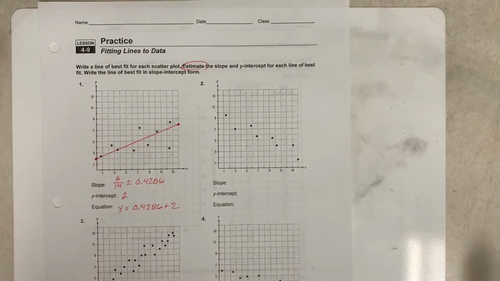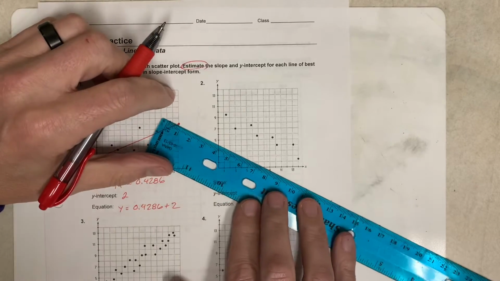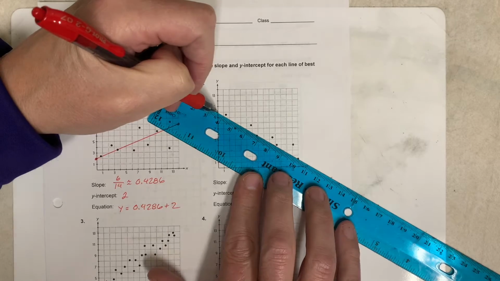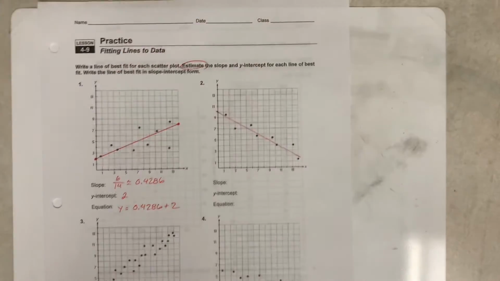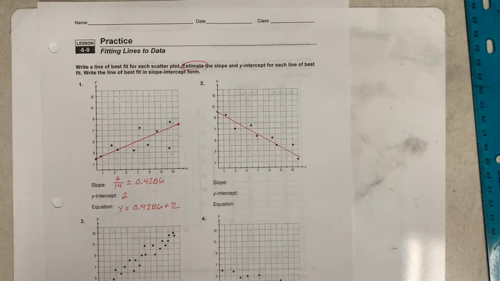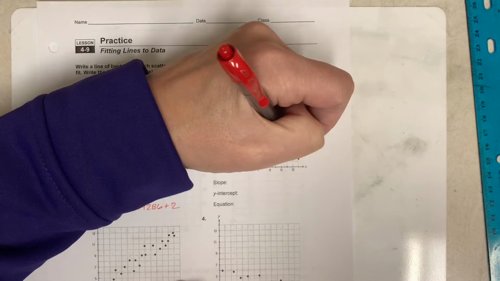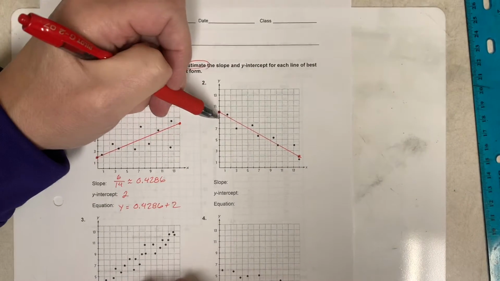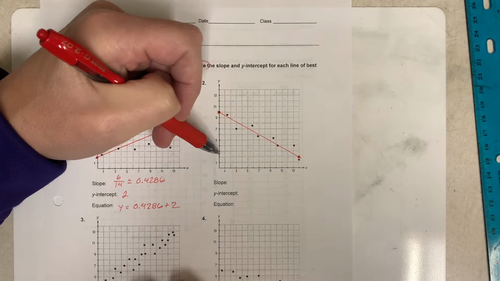Number 2, this time we want to again split these points as best we can. So what if I start here and I go all the way down to this one? That one appears to split it decently. So we're going to go from this point to this one. Okay, and our slope then would be negative 1, 2, 3, 4, 5, 6, 7, 8.